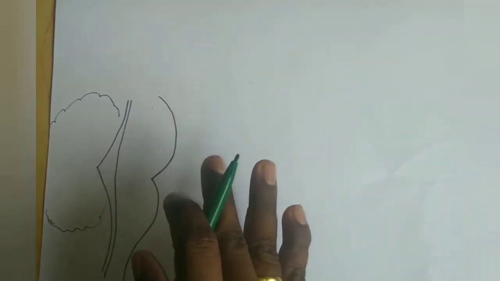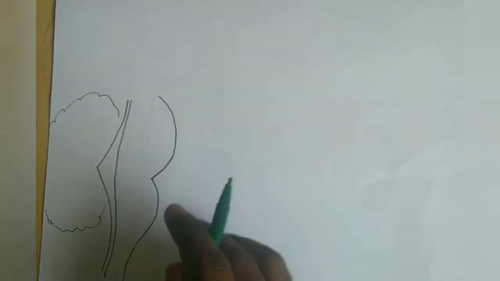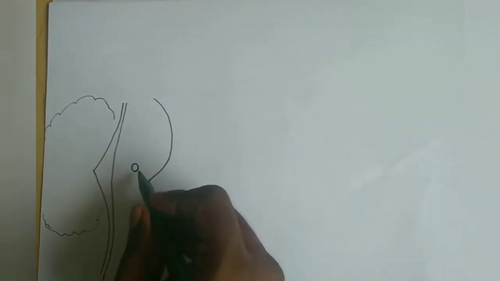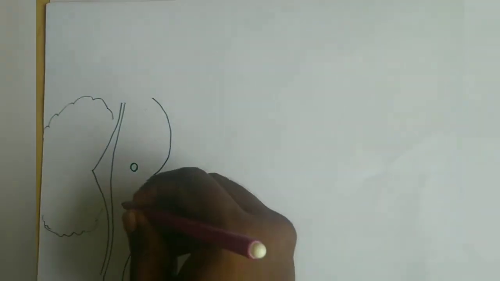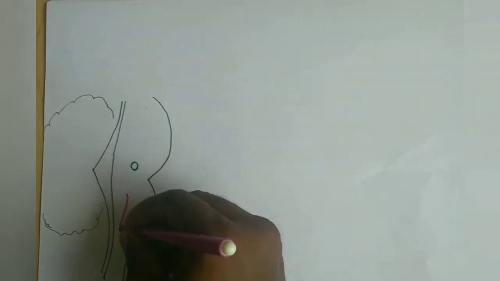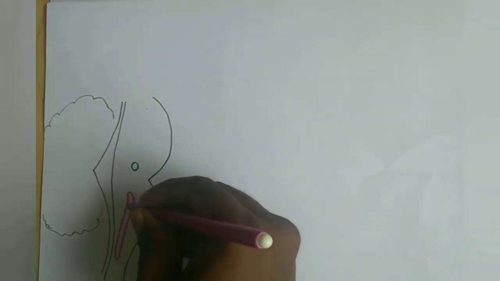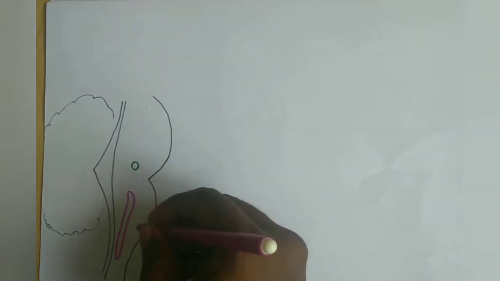Now we'll study about the nuclei which are present in the facial nerve. The main motor nucleus of the facial nerve is located in the lower part of the pons. Next, the sensory nucleus, mainly the nucleus tractus solitarius, is present along the upper part of the medulla.